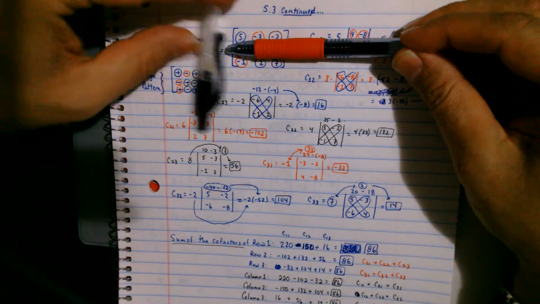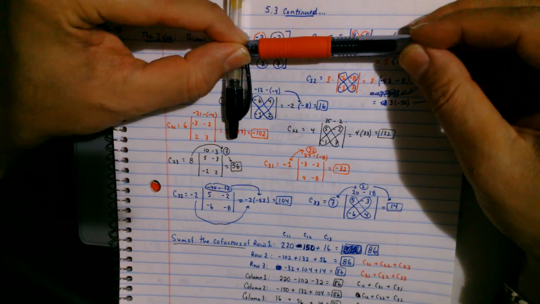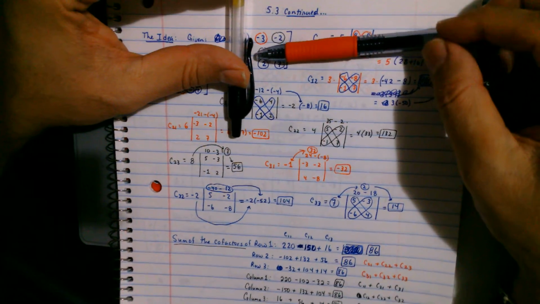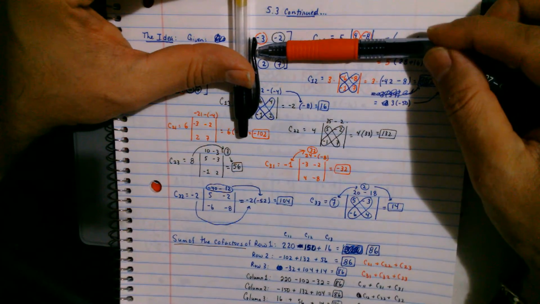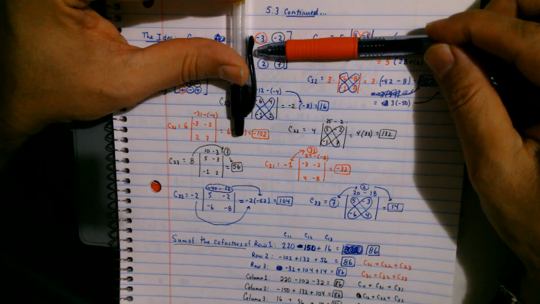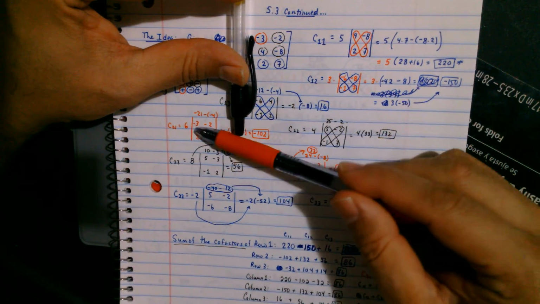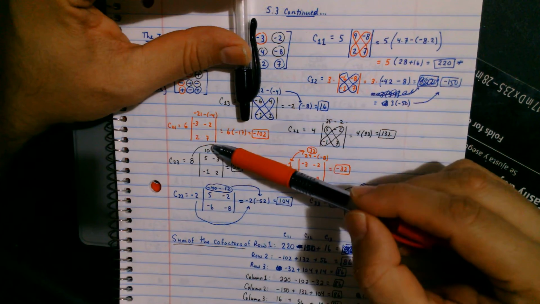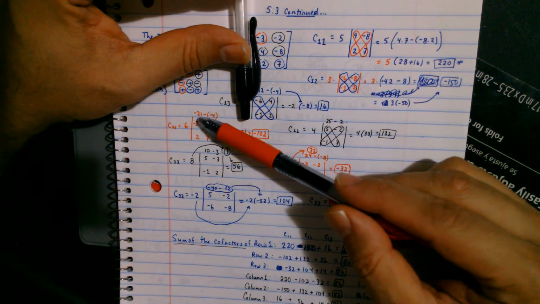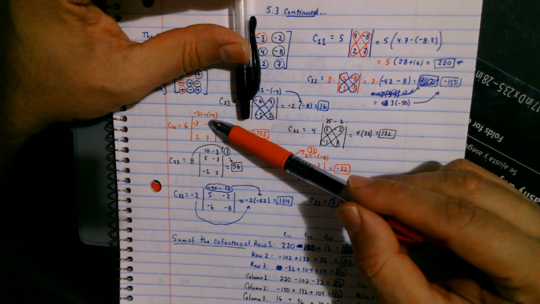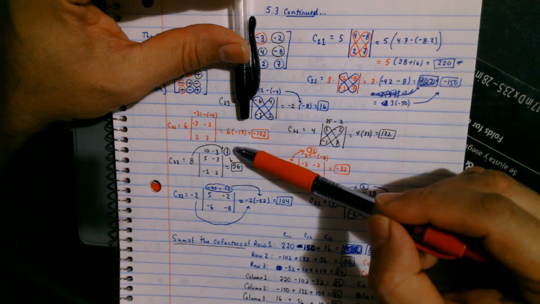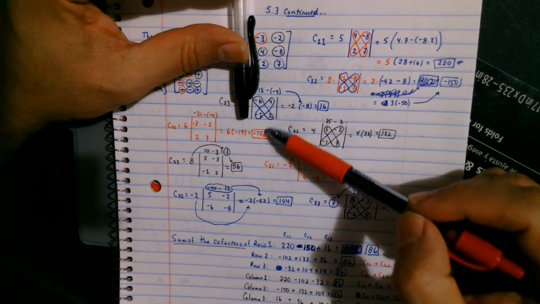And I'm going to close the first one off, if you will. See those numbers, -3, -2, 2, and 7. That's what I put here. And then I configure the determinant, -21 minus -4, which is -17, times the 6, and I get the next answer.